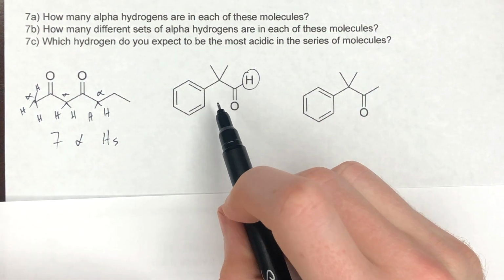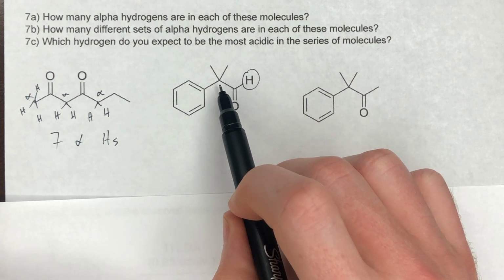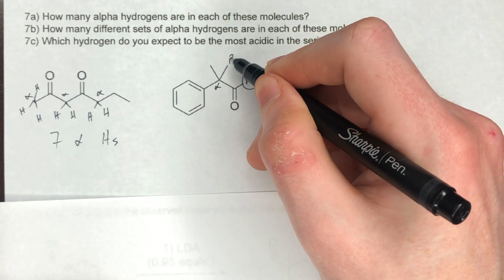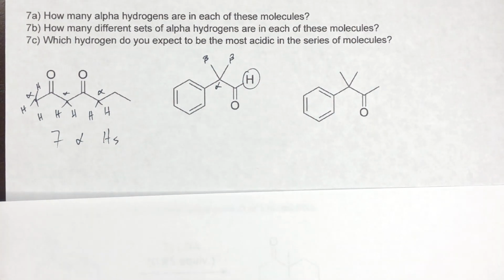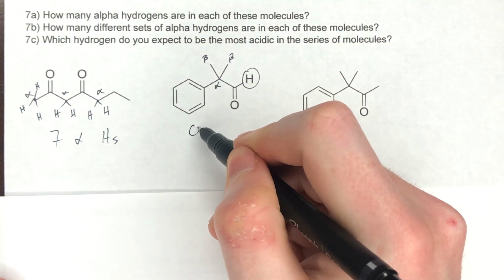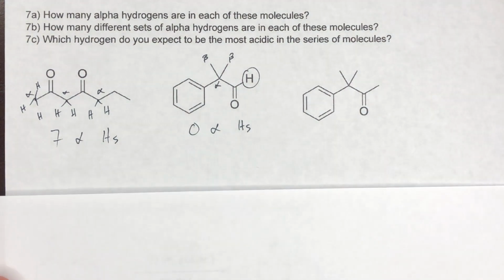Then if we look at the left side of the carbonyl, we have a fully substituted carbon. There's no hydrogen at the alpha position, which is right here. There are hydrogens at the beta position, but that's too far away for resonance stabilization. So those are not going to be acidic, and that's why we're not interested in them. So there's 0 alpha protons in this molecule.